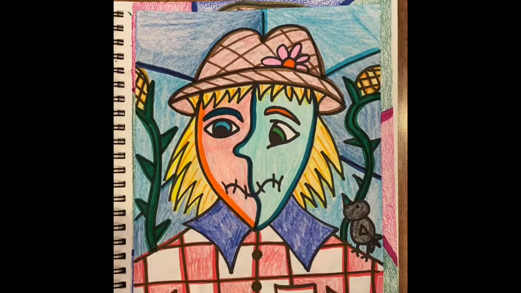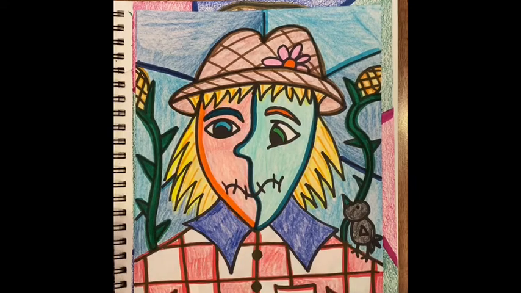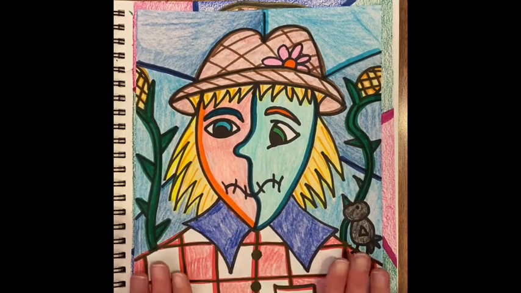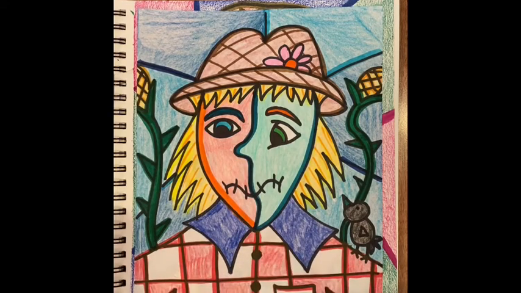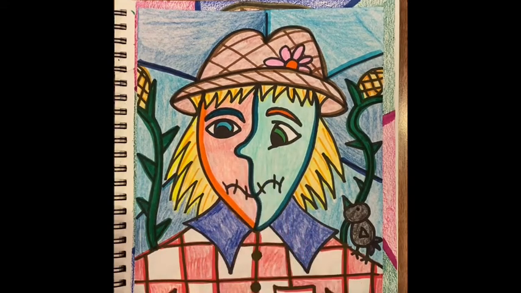In Cubism, a subject or an object in a picture is comprised of all different types of shapes. You put those different shapes together to create the image, in this case a scarecrow, that you want to make. In Cubism, Picasso's faces also show two different viewpoints at once.